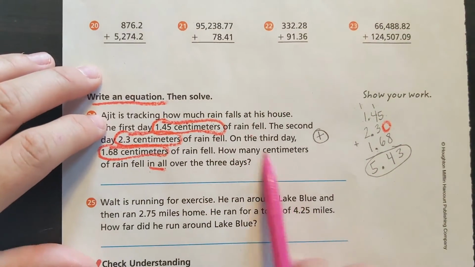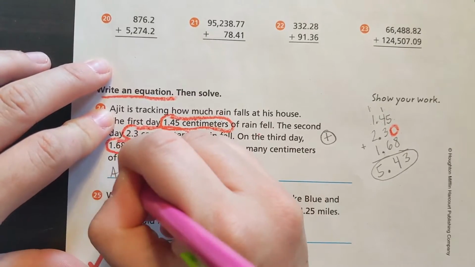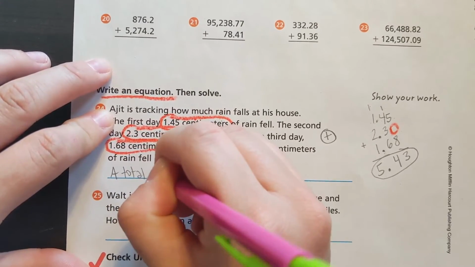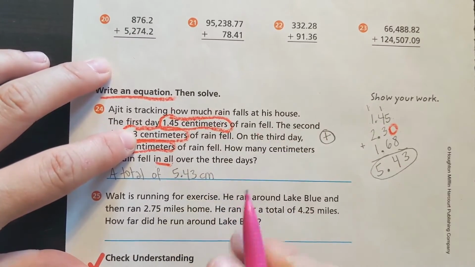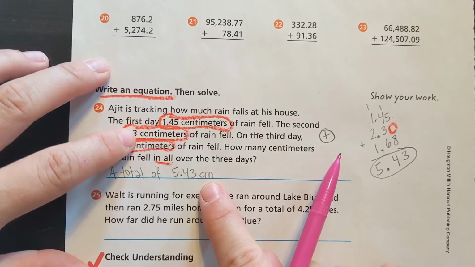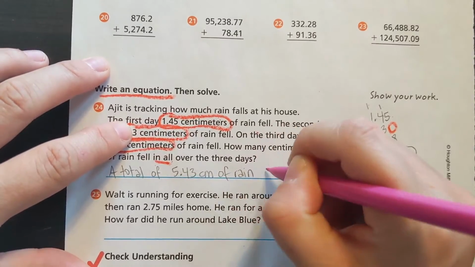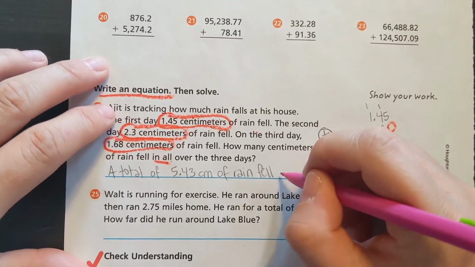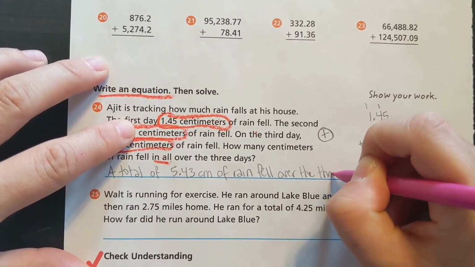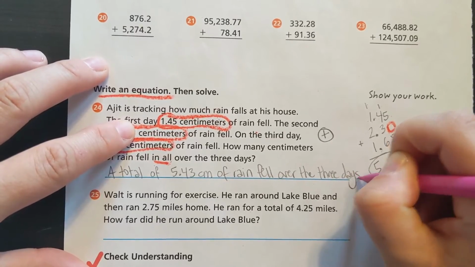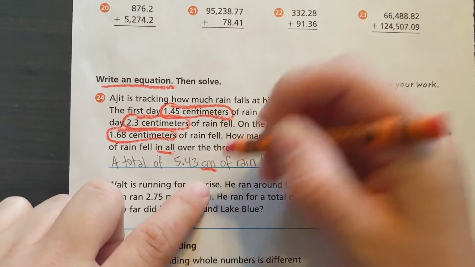So, how many centimeters of rain fell in all over the 3 days? A total of 5.43 centimeters, which is abbreviated cm. A total of 5.43 centimeters of rain fell over the 3 days. Don't forget centimeters. I would underline that in orange.